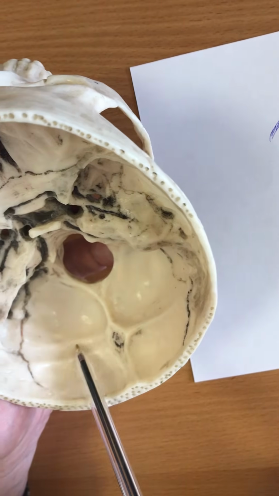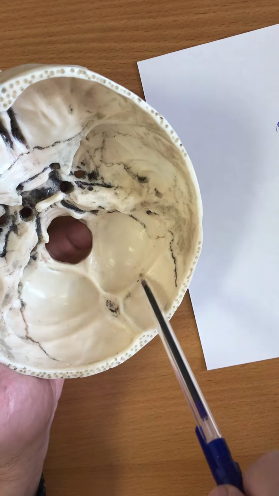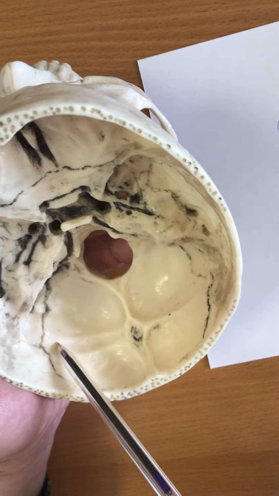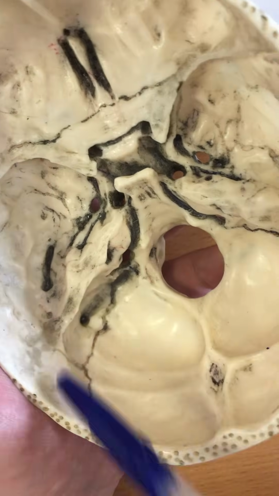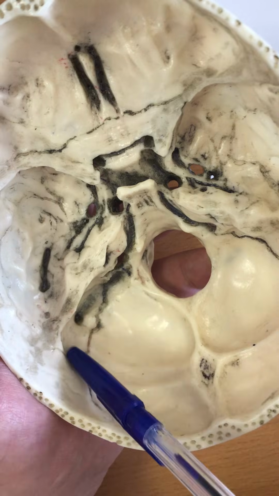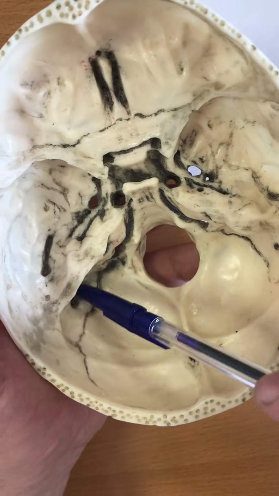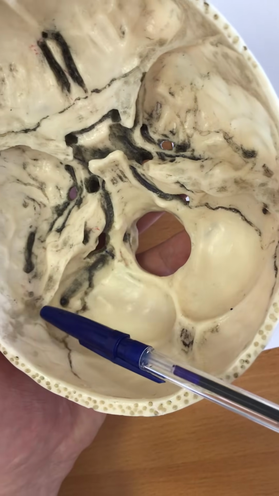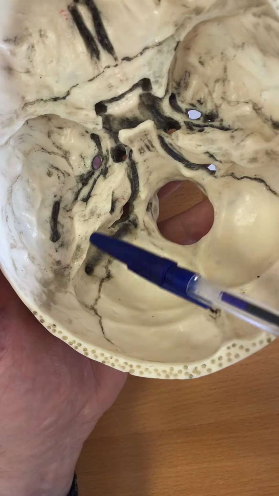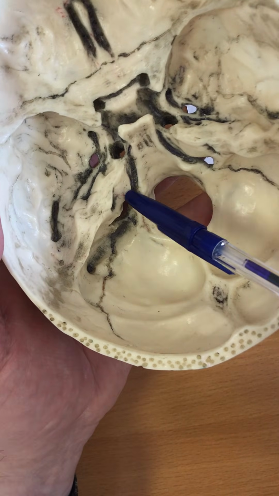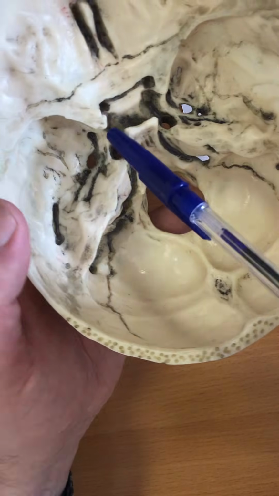And what is this groove? Sulcus sinus transversi. Here it is the transverse sinus, and this groove is the groove of the sigmoid sinus. Here it is the superior petrosal sinus, sinus petrosus superior, and here it is sinus petrosus inferior.